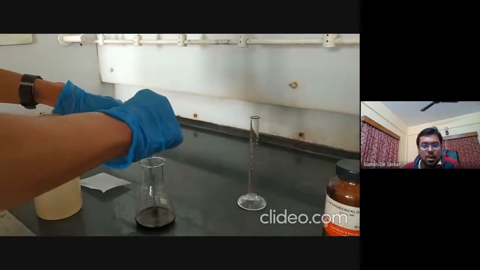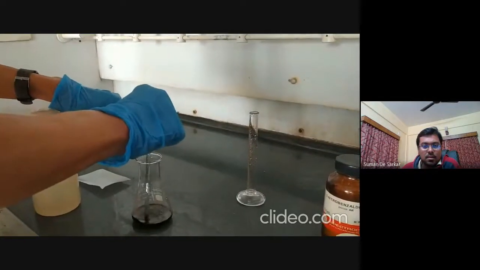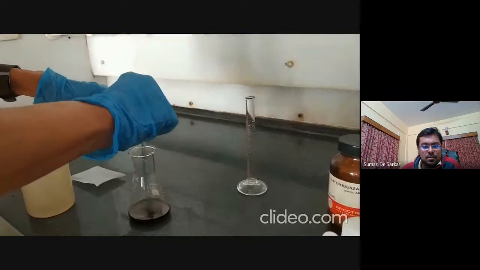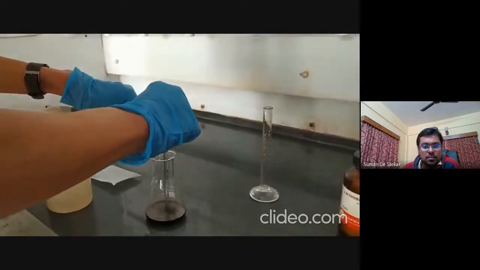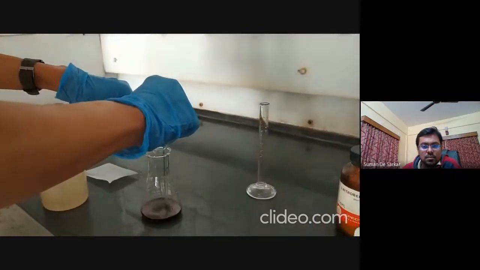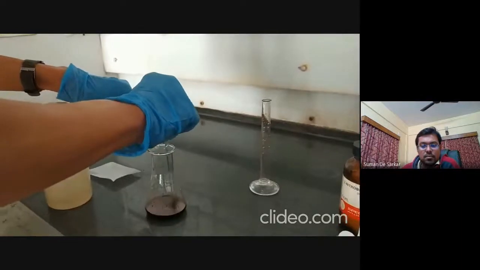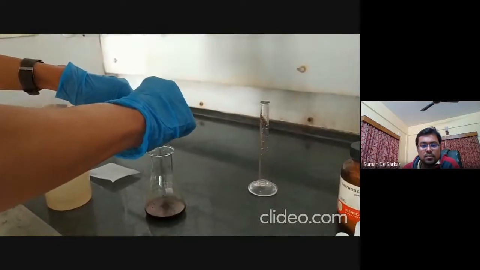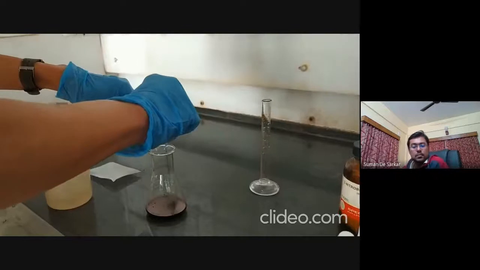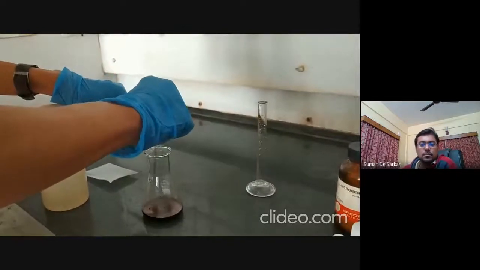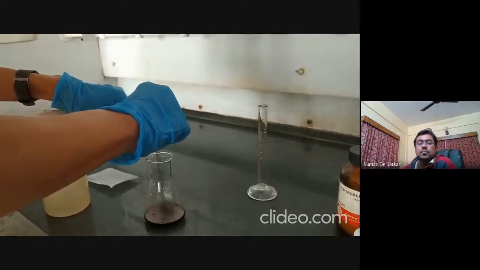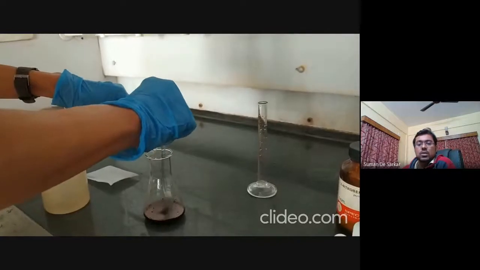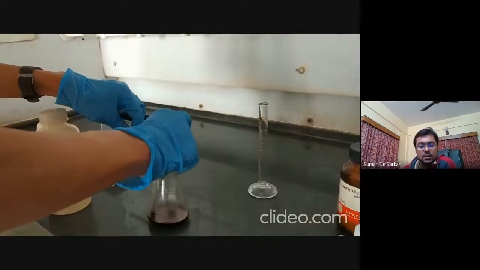Immediately the reaction starts and indigo appears, and you see the color of the solution turn dark blue, within 10 seconds probably.